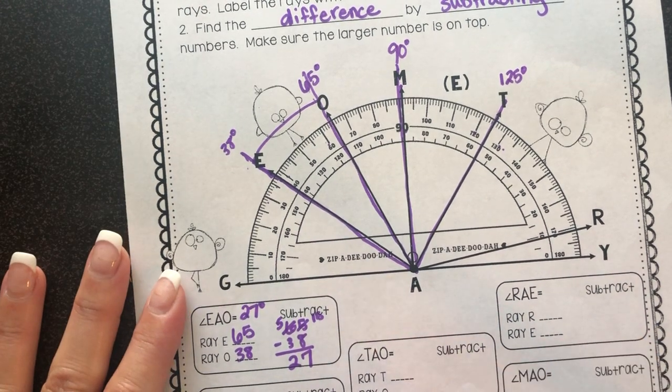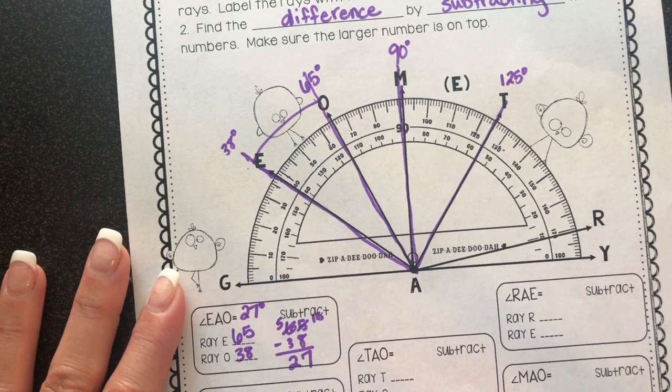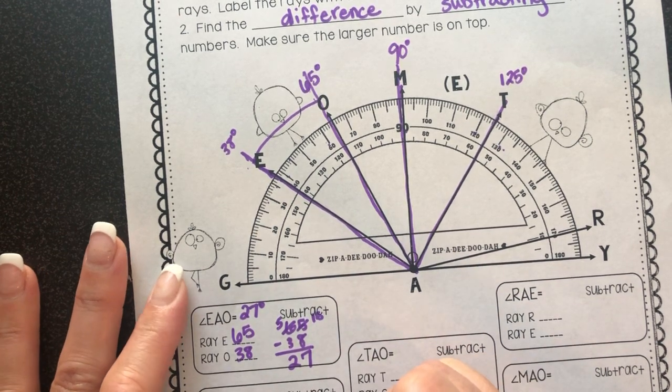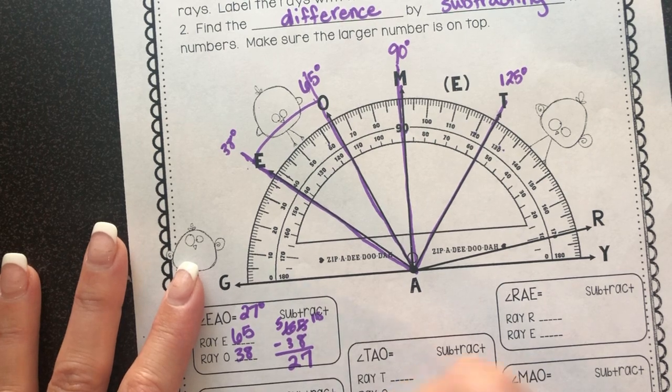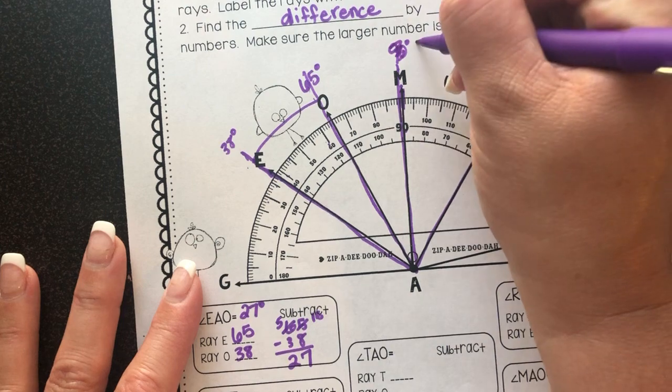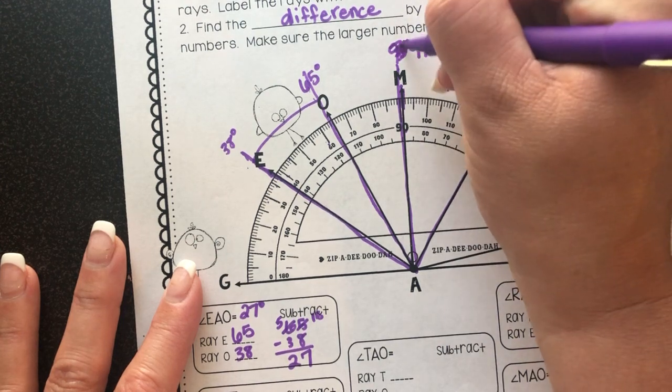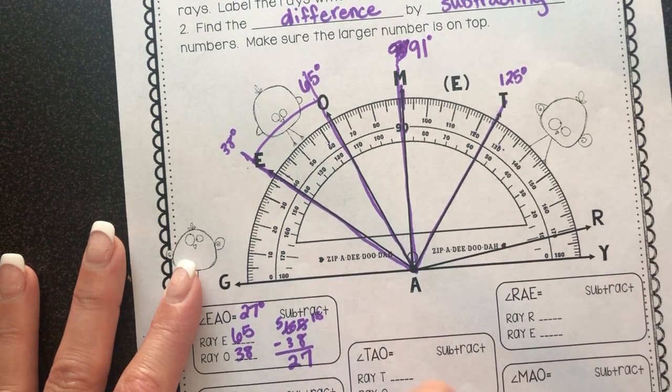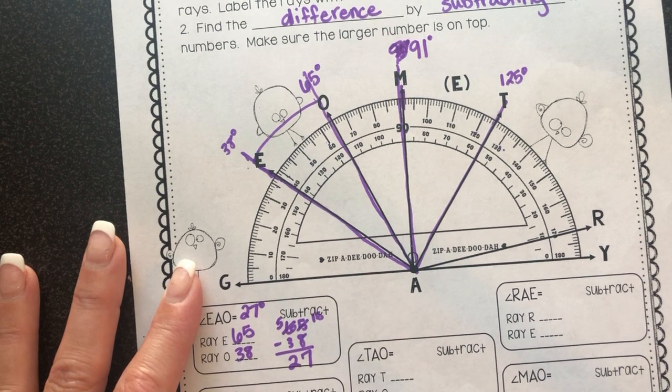I'm going to set that up over here. Am I off? Oh, I'm off just a little bit. That should be 91 degrees. Sorry about that, I colored over it and couldn't see. This should be 91 degrees.